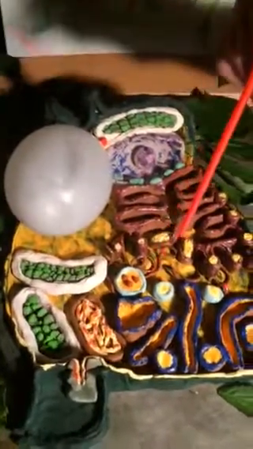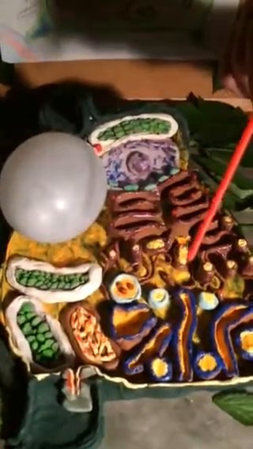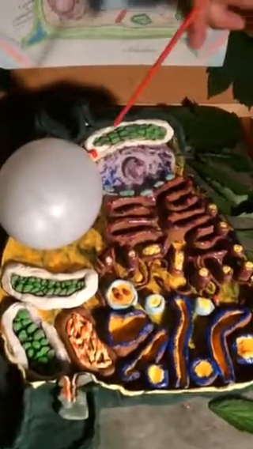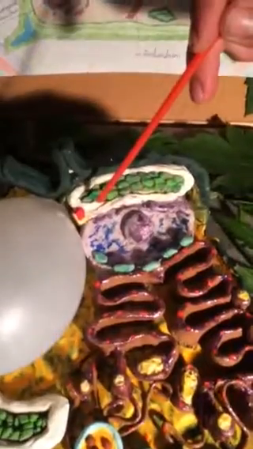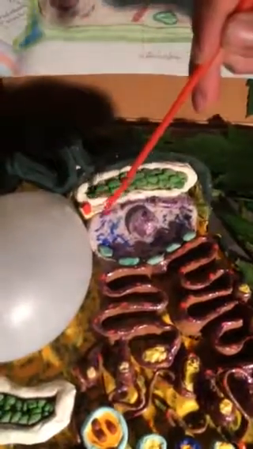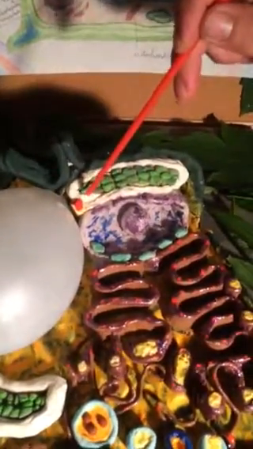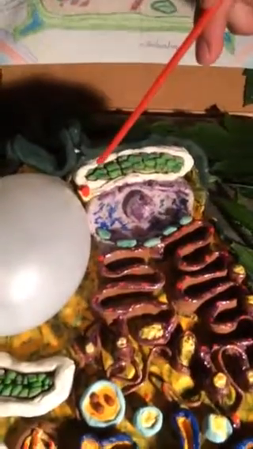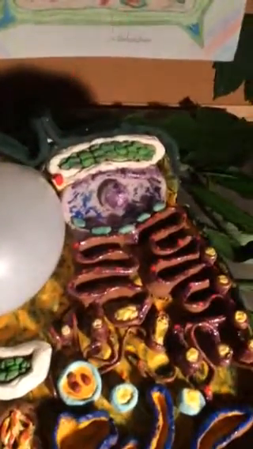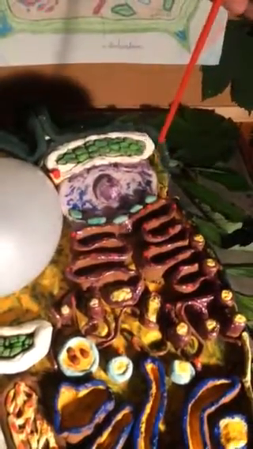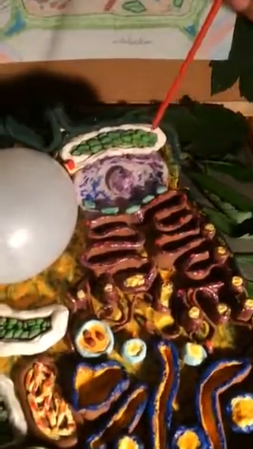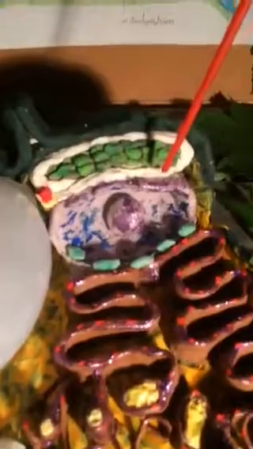Next is the centromere, which is right here, and it's the constricted region on a chromosome joining two sister chromatids. Next, I'm going to talk about the nucleus, this big guy right here. It contains the genetic material, DNA. The nucleus is the site of ribosome formation.